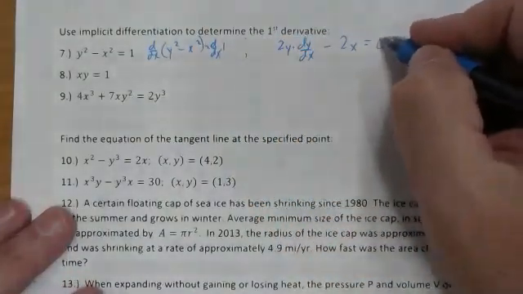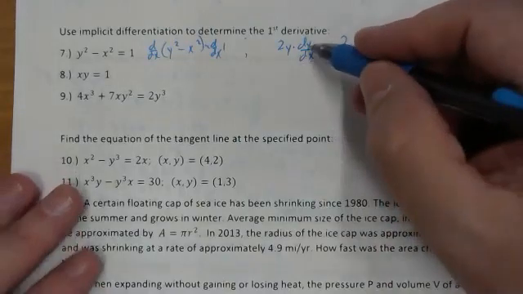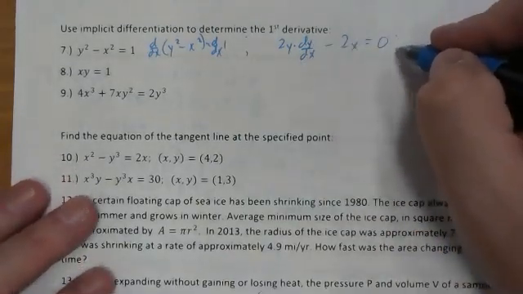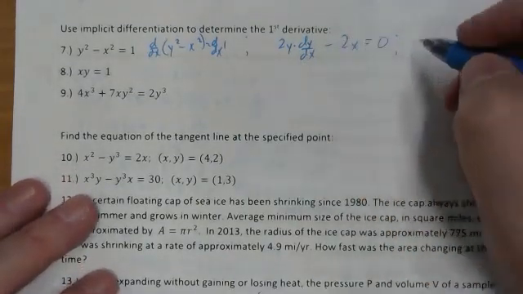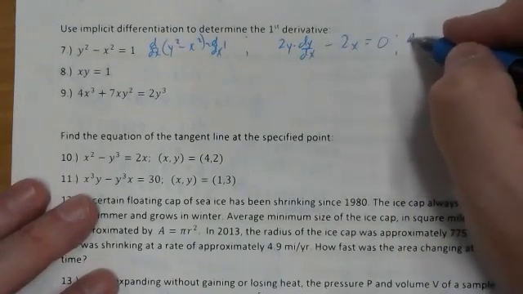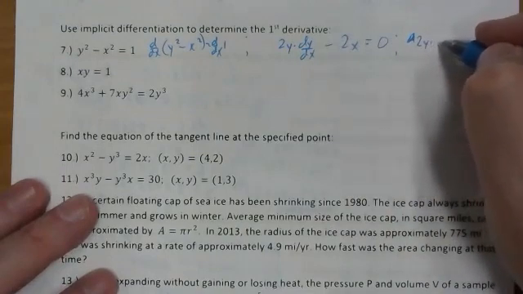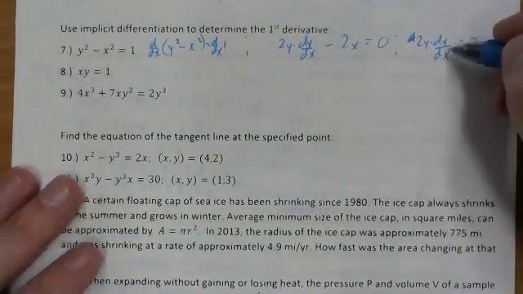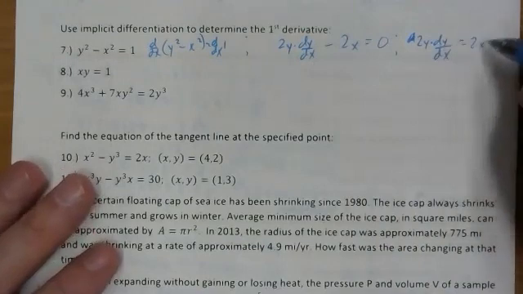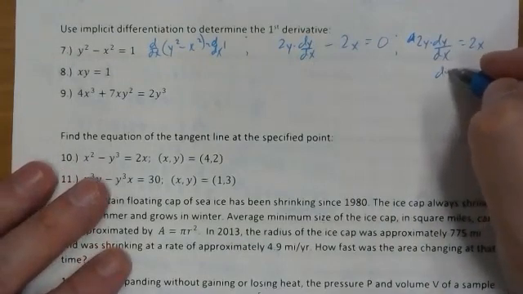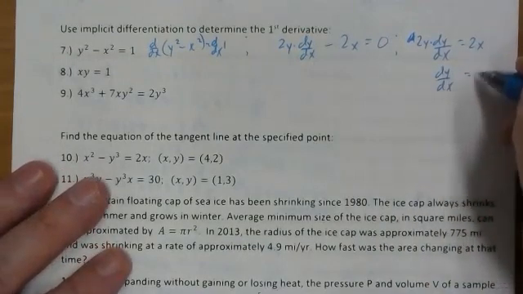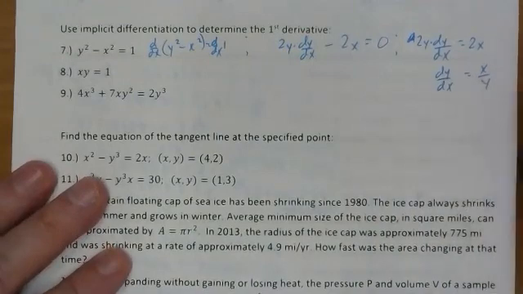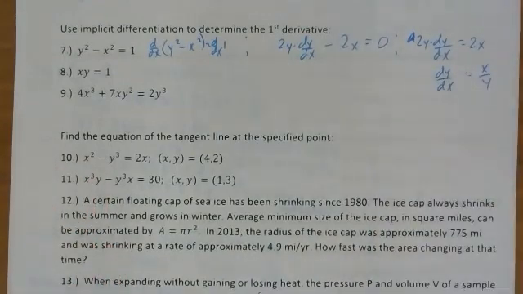Derivative of 1, 0. So if I want to solve for dy dx, I'll add 2x to both sides. To solve for dy dx, divide both sides by 2y. And you get dy dx equals x over y.